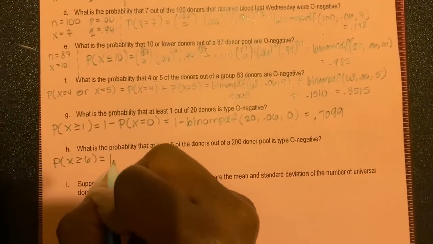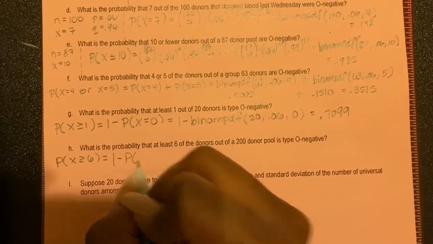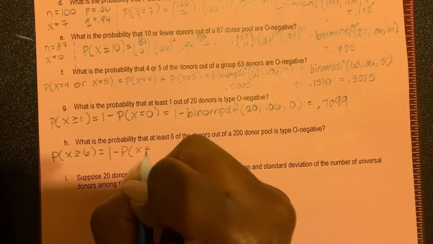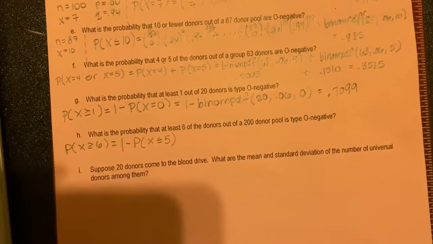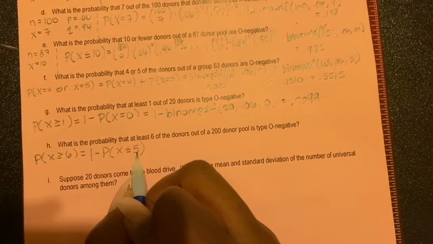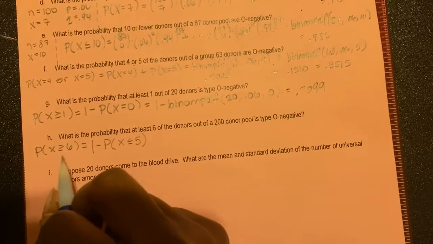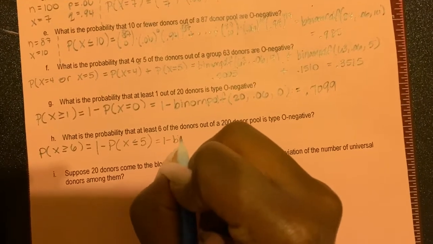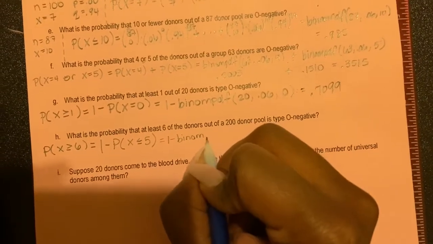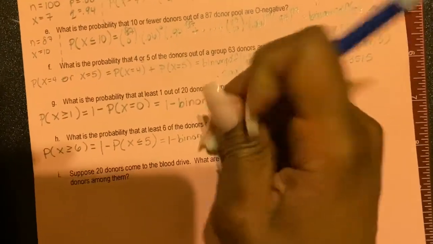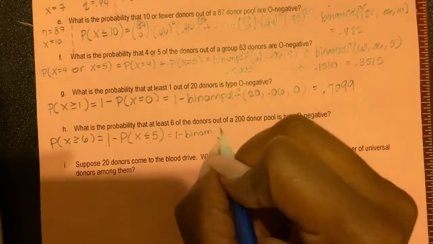So it's going to be 1 minus the probability that x is less than or equal to 5. Okay, x is less than or equal to 5, because we want to take out all of that probability to get us the rest. And so this would be 1 minus the binomial CDF, excuse me, not PDF. And it's CDF because it's the inequality.